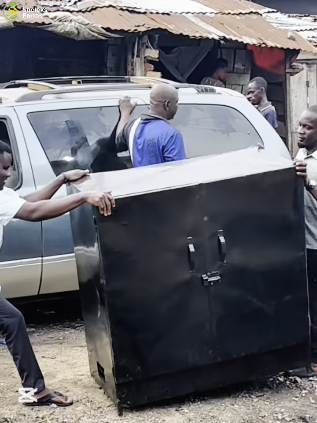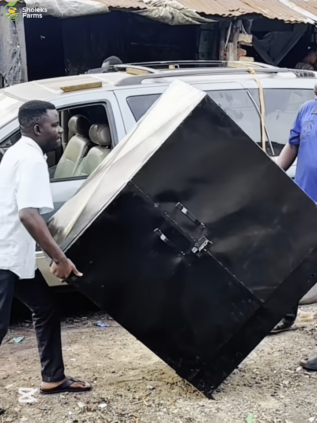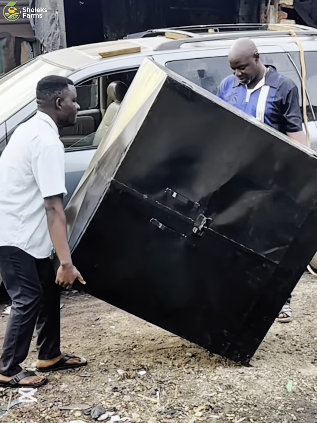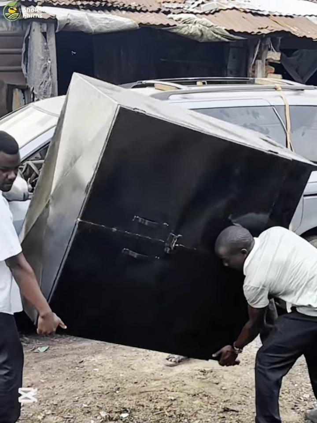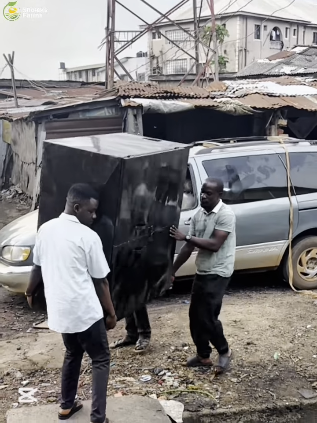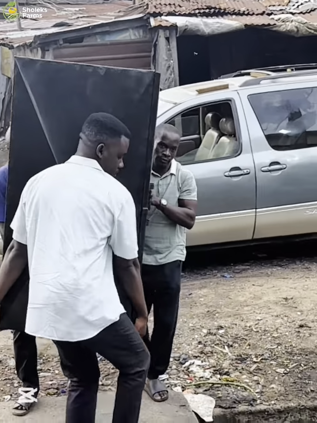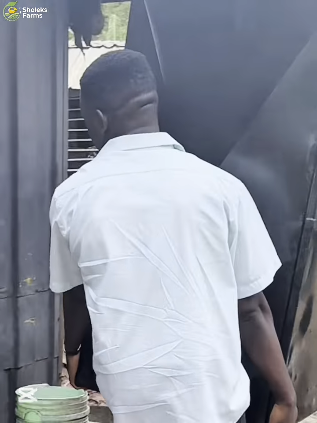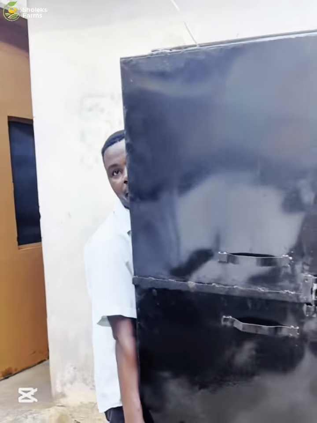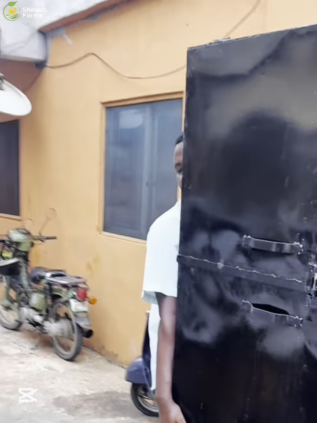One thing about us is that if you want us to deliver your oven, we are already at your farm even before you wake up from your bed. We also conducted a physical training on how to properly operate this oven, and we taught the person in charge how to properly smoke the catfish as well.